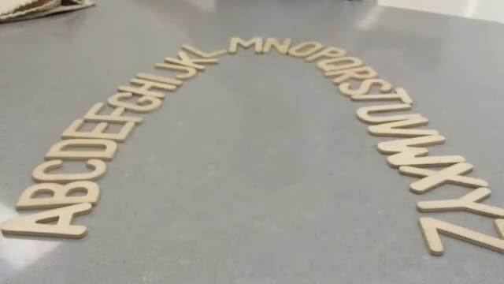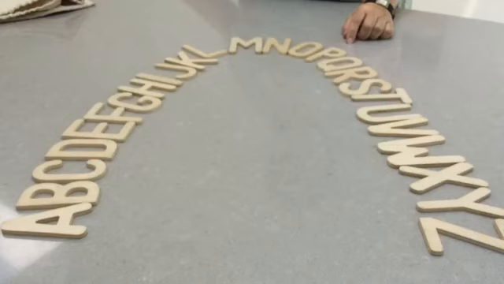So I hope that you'll be able to get some letters out and practice an alphabet arc and learn more about our amazing alphabet.